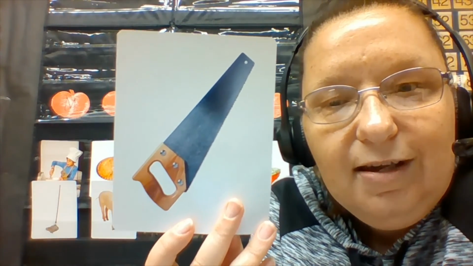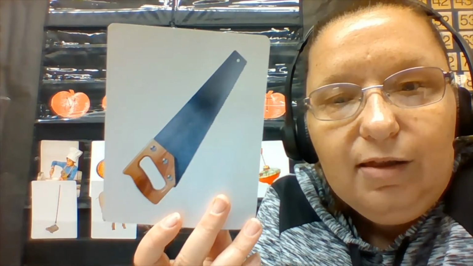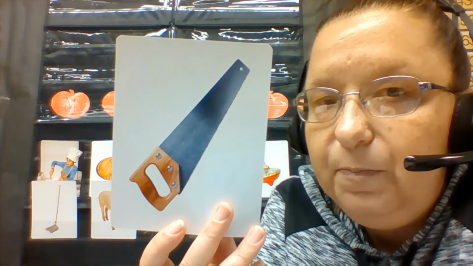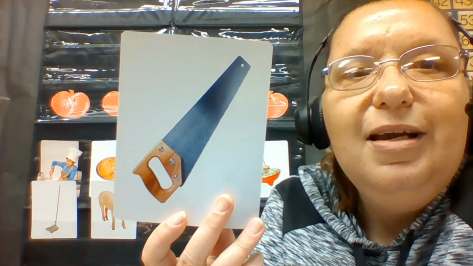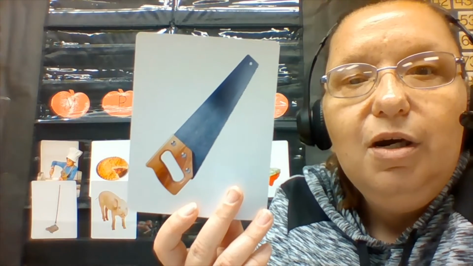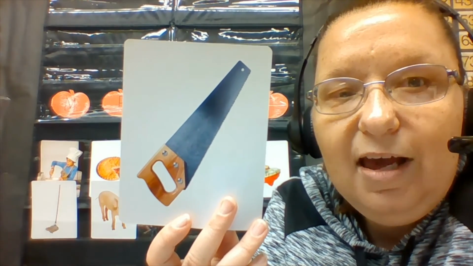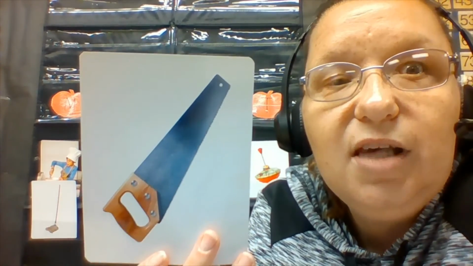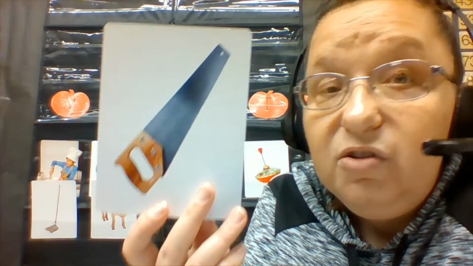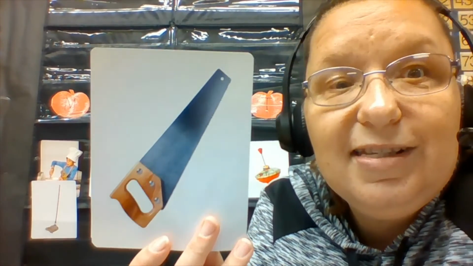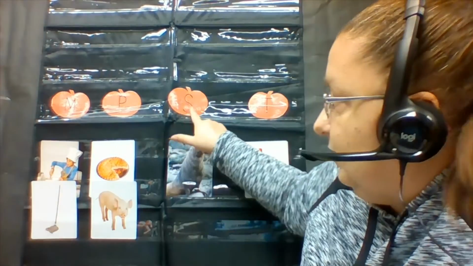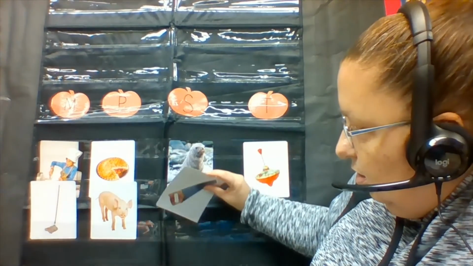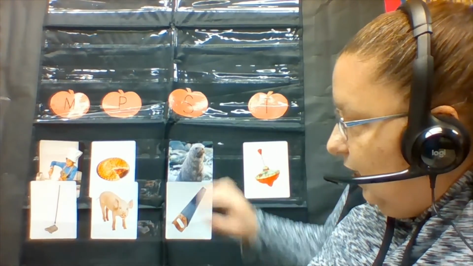Look at this. This is a tool that people use sometimes when they're building things. What is this? It is a saw. Listen to the beginning sound of the word saw. Do you remember what letter makes the S sound? It is the letter S. Sammy the Snake makes the S sound. So we are putting that right there.